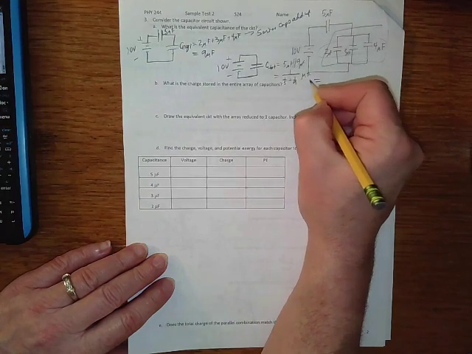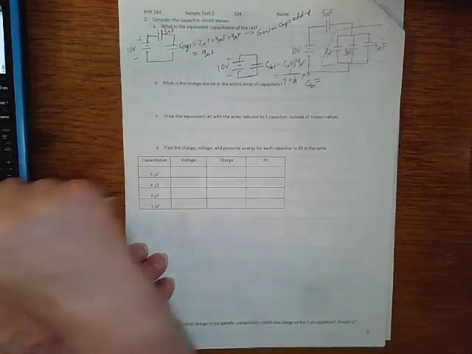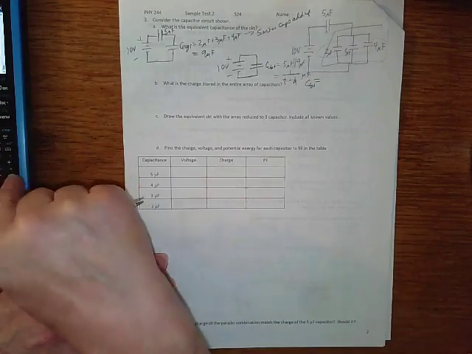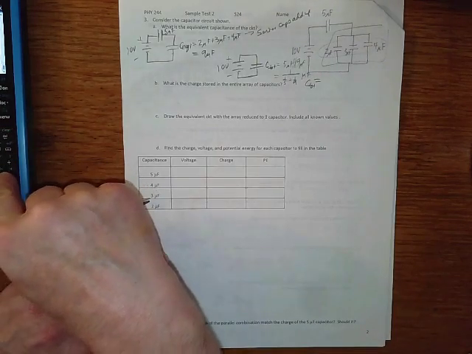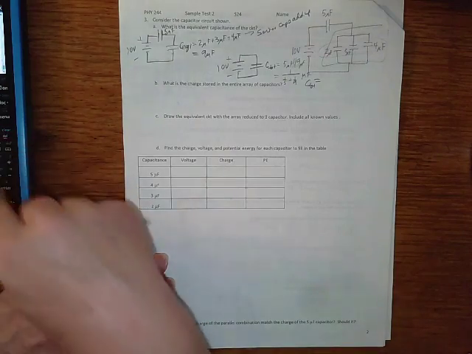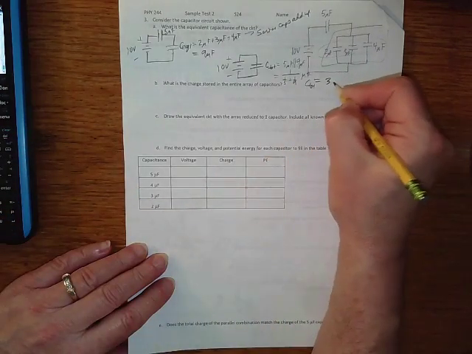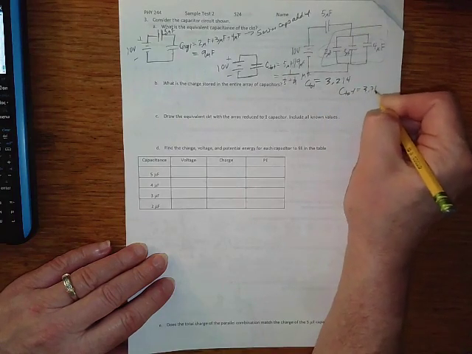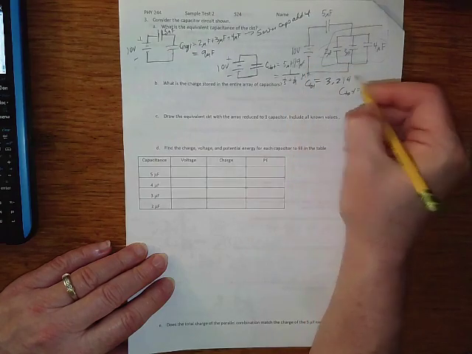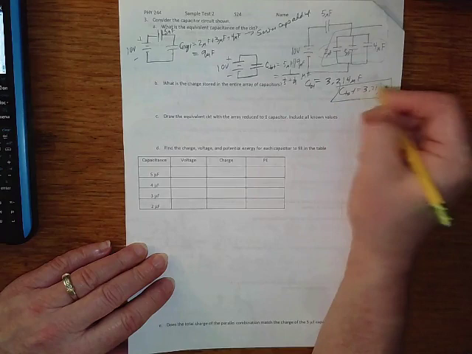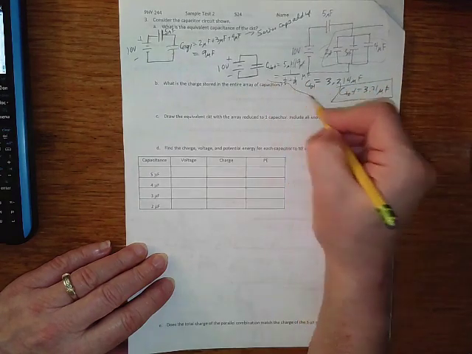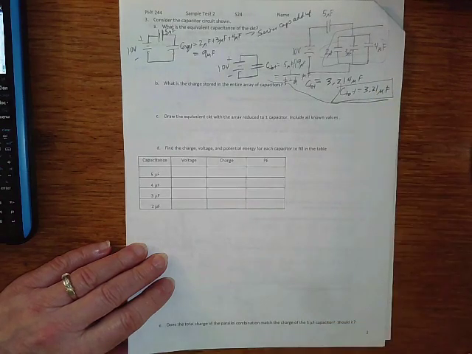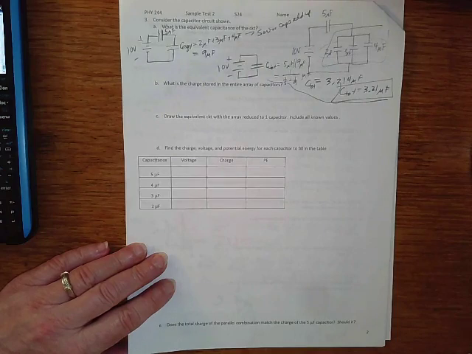And so we're going to get C total is 1 divided by 1 divided by 5 plus 1 divided by 9. That's 3.214. C total is 3.21. Don't forget the microfarads. Alright, so it kind of got out of hand here, but 3.21 microfarads is the total equivalent capacitance of the circuit.